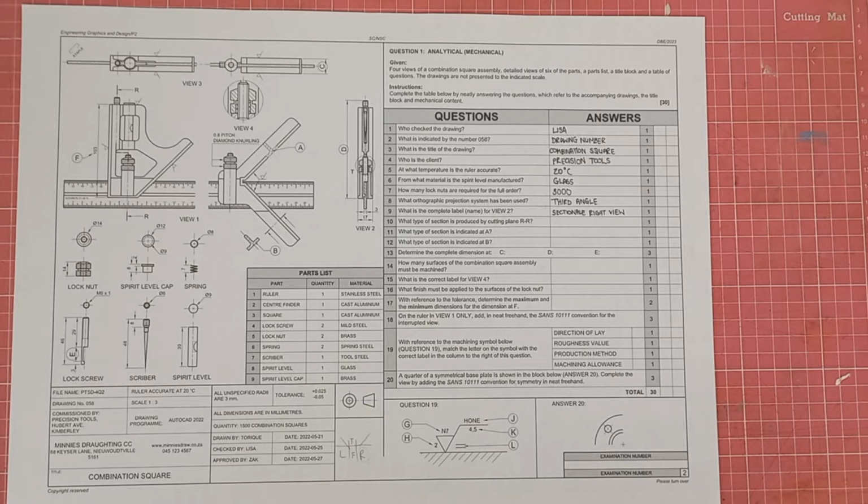Okay. What type of section is produced by cutting plane RR? So you're going to find RR, which is over here. And if you have a look, it goes up and then it bounces and it goes up again. So I'm going to actually just highlight that in case you can't completely see it on this paper here.